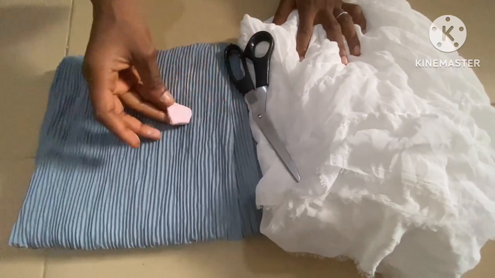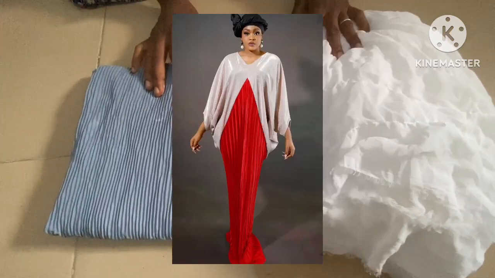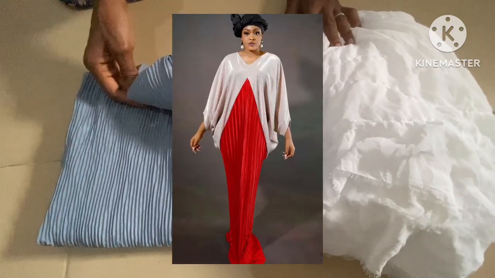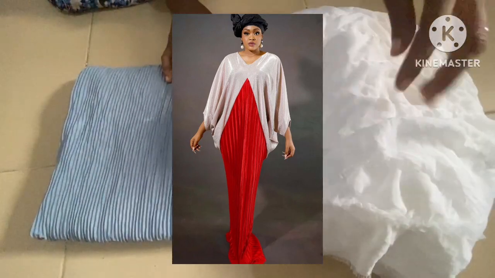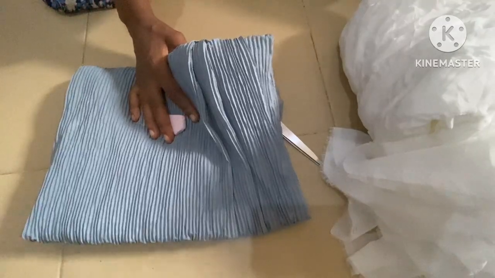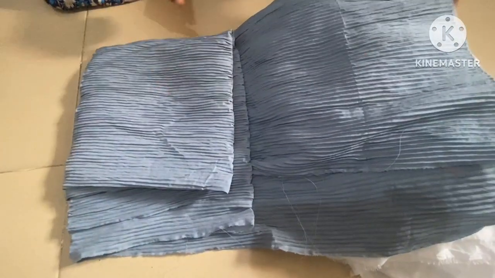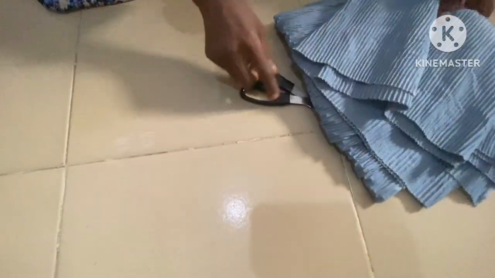Today's tutorial is going to be based on how to cut this particular dress you're seeing on the screen. You can see this is the one I'm using for the down part, which is the inner. Then this is going for the outer. The whole yard I'm using here is 3.5 yards, of which the inner, which is the ash color here, is 1.5, while the outer here is 2.5.